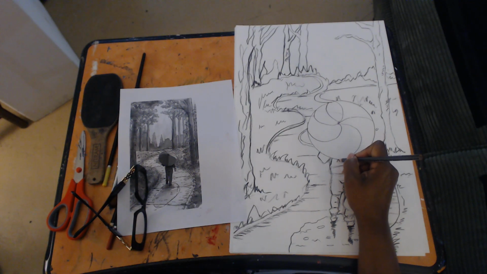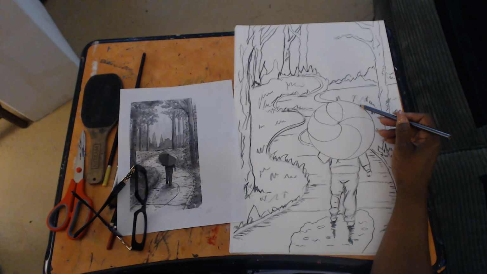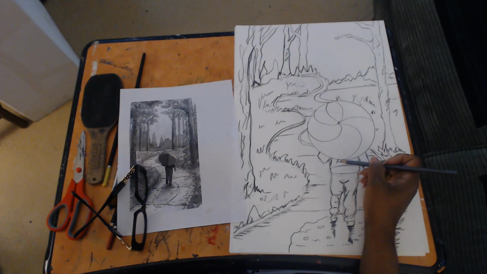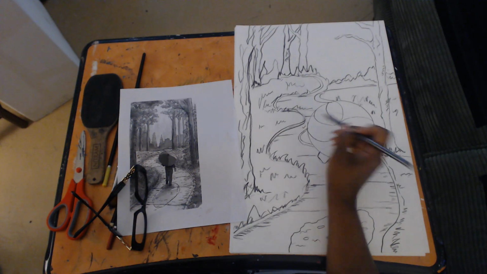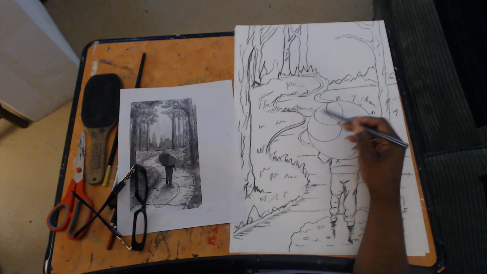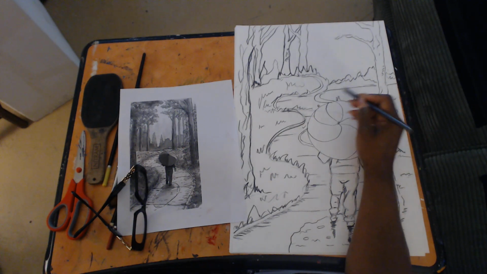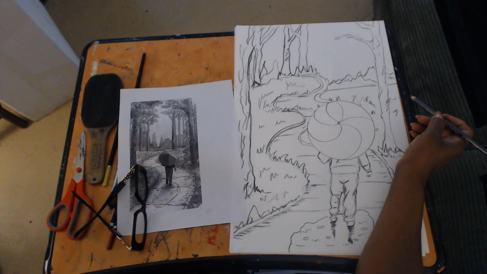R for red. That's where this goes. Let's repeat. First one is going to be yellow. Y. Next one to the right of it, O, orange. The next one, V for violet or purple. The next one, B for blue. The next one, G for green.